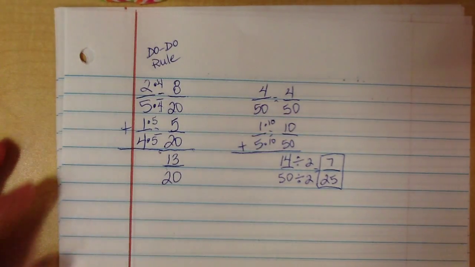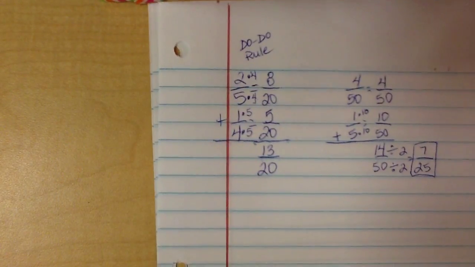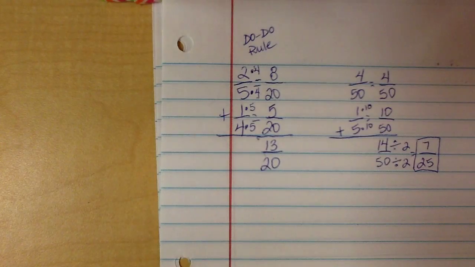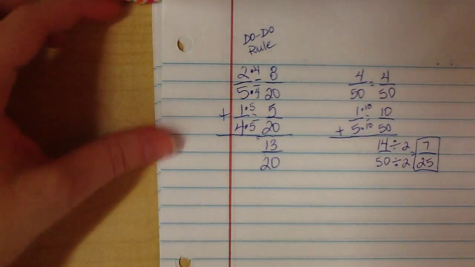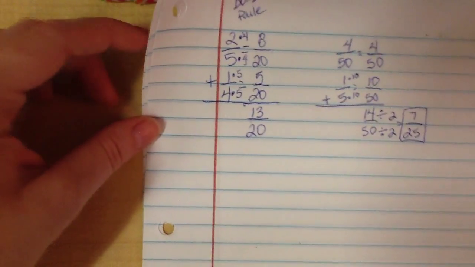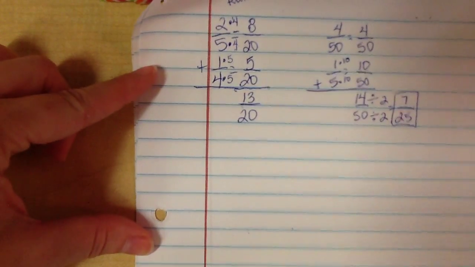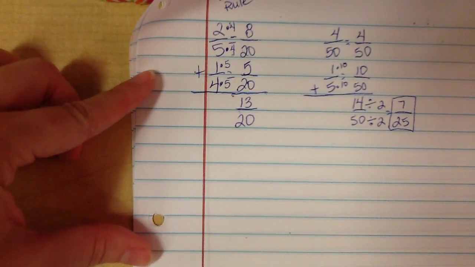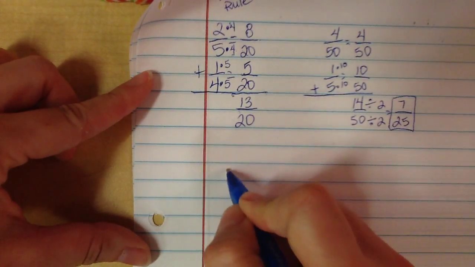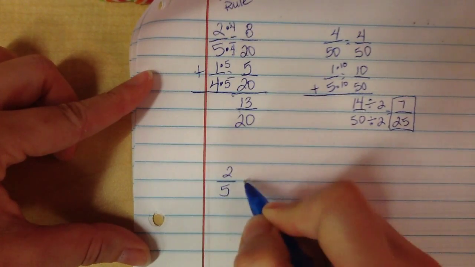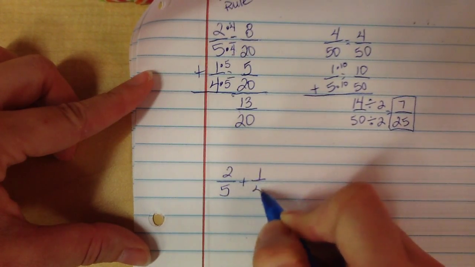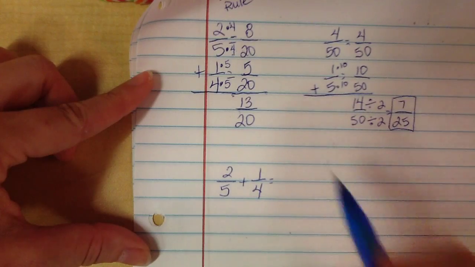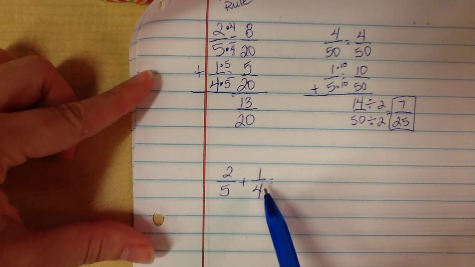But I want to show you a different way to do addition. I'm going to take these same equations that we did on the top, and I'm going to do it with a little bit easier method. And I just learned this method, and I thought it was super cool. I'm going to rewrite these horizontally. Okay, this is your original equation.